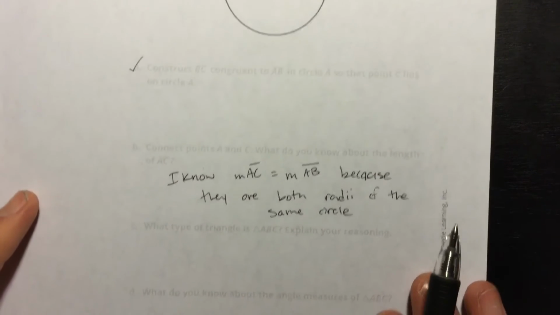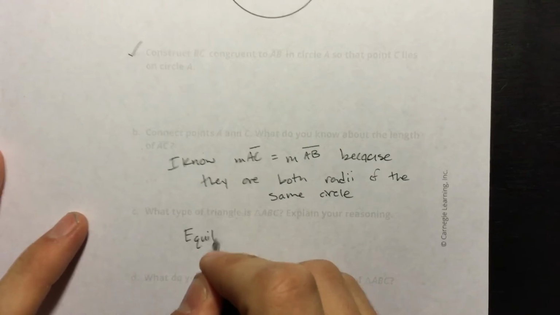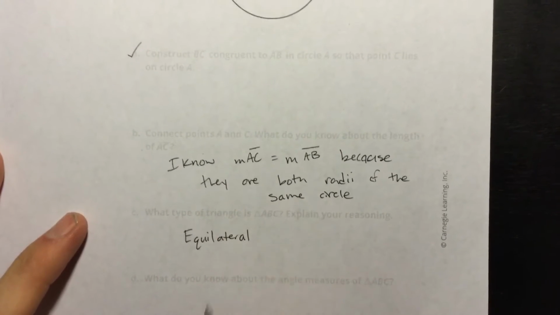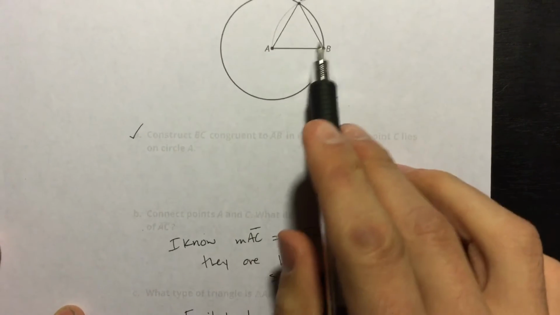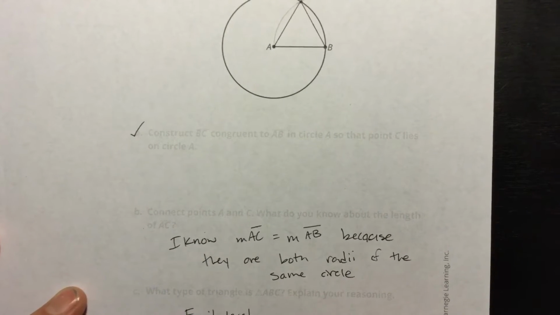So then question C down here: what type of triangle is ABC? Equilateral. And then explain your reasoning. So I constructed BC so that it was the same as AB. So I know that the measure of AB is equal to the measure of BC because I constructed it that way.